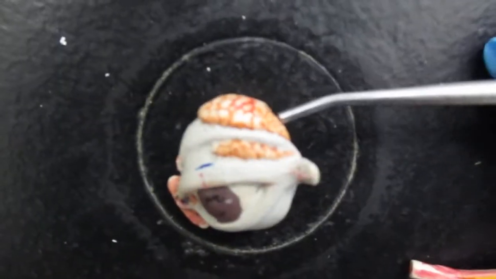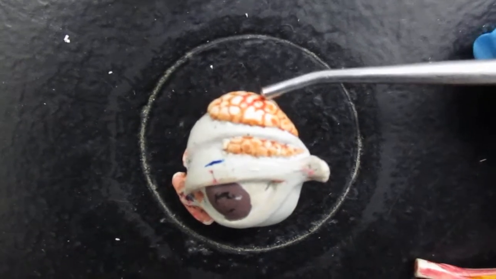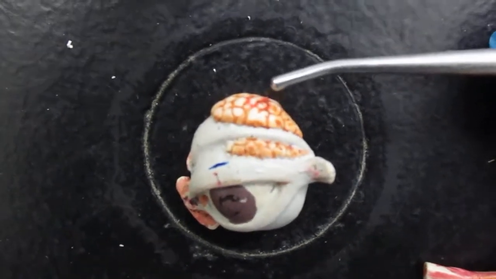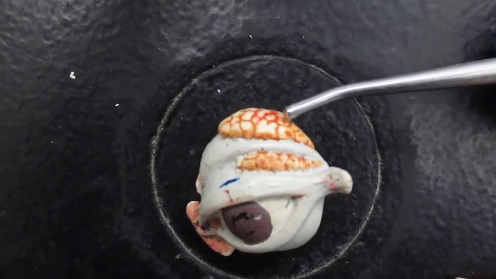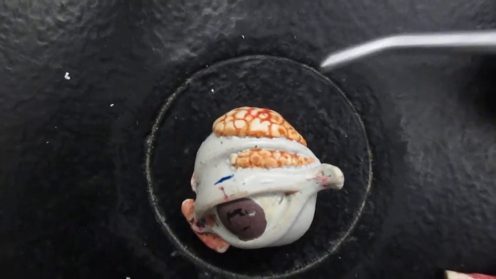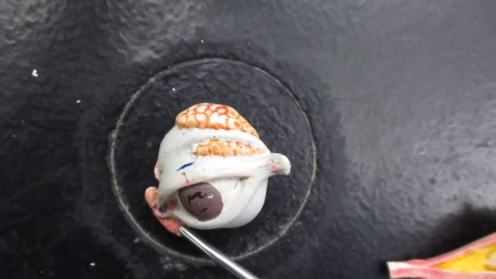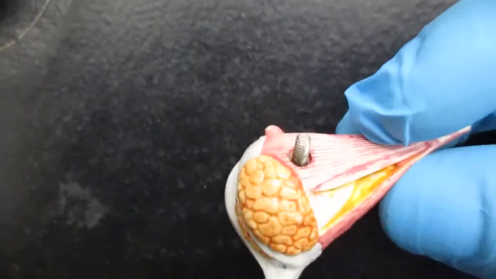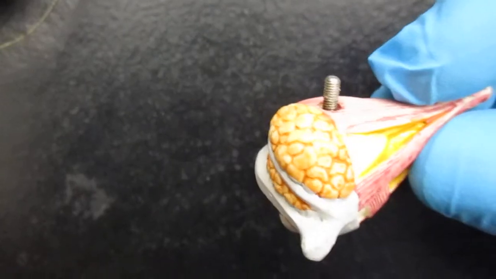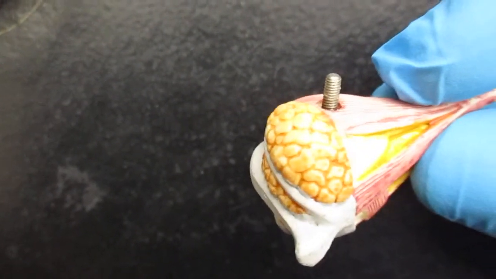And this structure right here would be the lacrimal gland on the lateral side. Remember, the lacrimal gland is on the lateral side. The lacrimal sac is on the medial side. And this would show you the lacrimal gland as well.